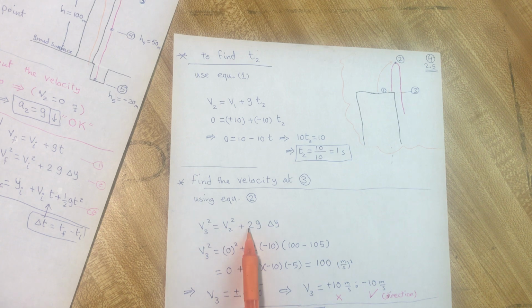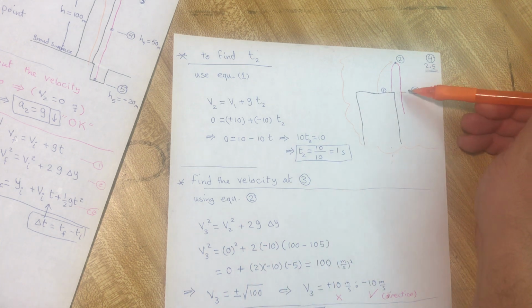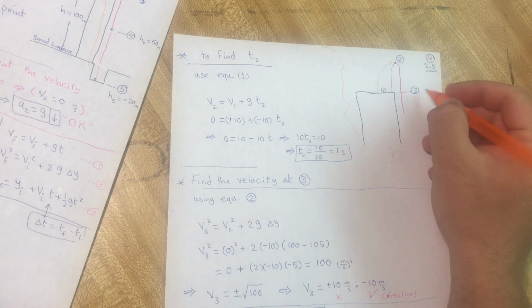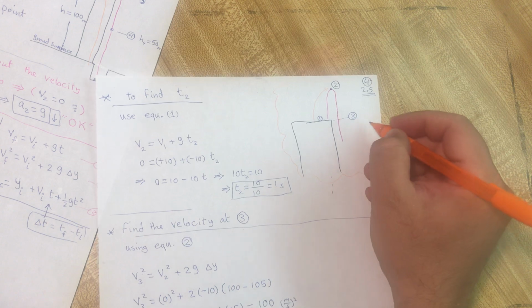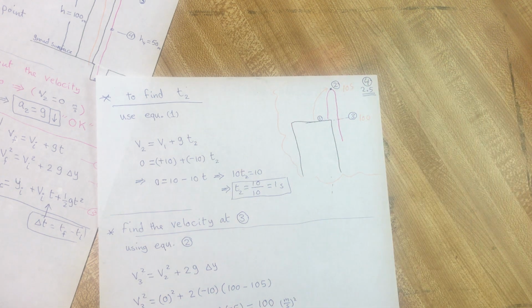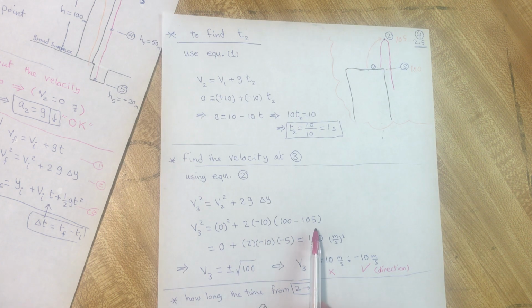V2 is 0 plus 2G, G is negative 10, times delta Y. Delta Y is Y final, which is Y at 3, minus Y initial. Y final here is 100. Can you see that? 100. Here 105. So 100 minus 105.